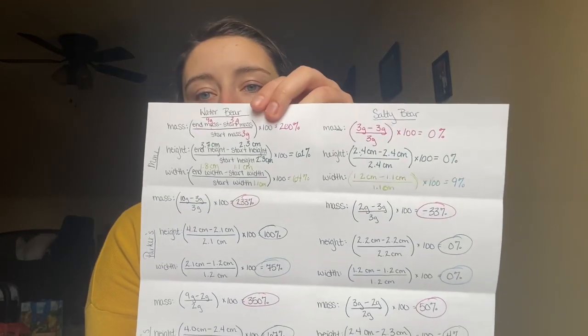Okay, so we have come up with our predictions, and we have looked at our data and done some math to see what that data tells us. Now let's discuss what that means. Specifically for the data that I got with my brothers, just looking at all of our data, all of our bears that soaked in water got bigger. They all increased their mass, their height, and their width.